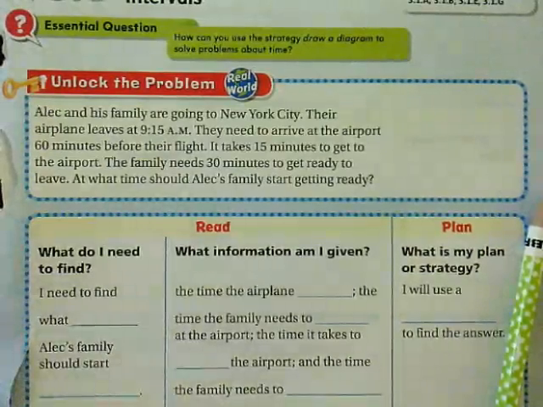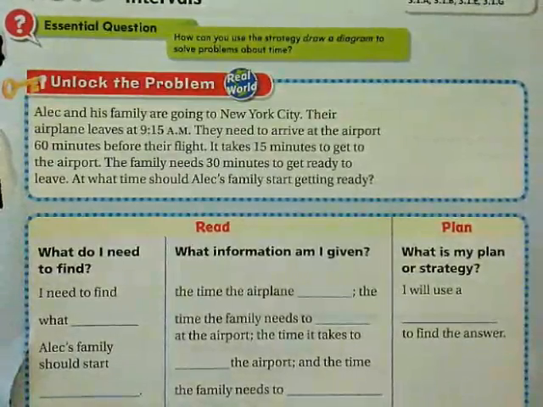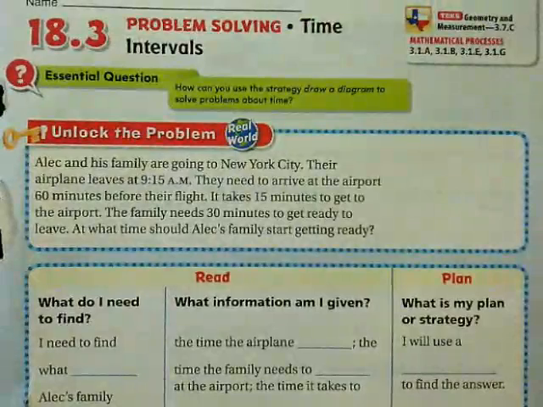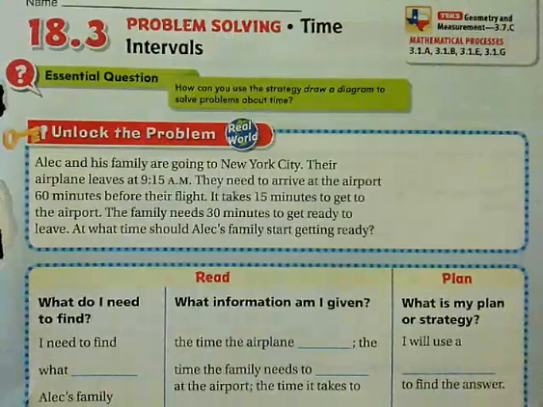Hi, everybody. So over the last few days, we've been learning how to find elapsed time. Specifically, how to find elapsed time when we know the beginning and ending time, or how to find how long something has been when we know how long it took plus a start time, or how long it took plus an ending time. We can figure out all of the different parts.